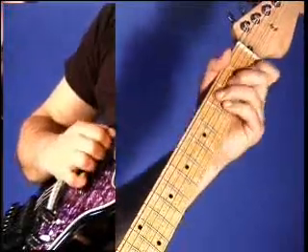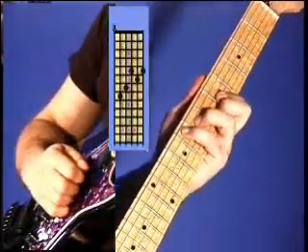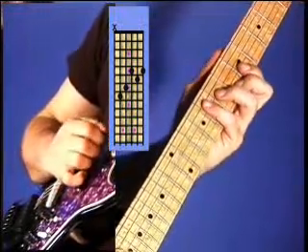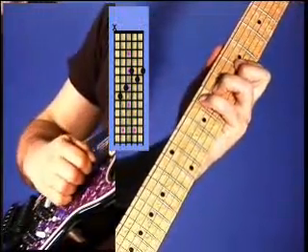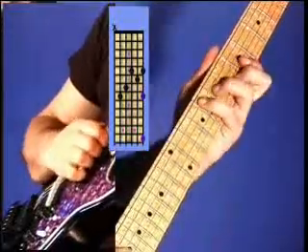Okay, let's take that same voicing and do it as a movable, and it's the same thing. 1, 3, 5, 1, 3, 5, 1.